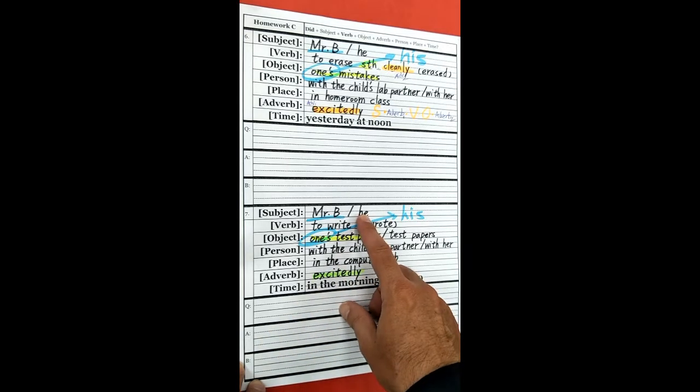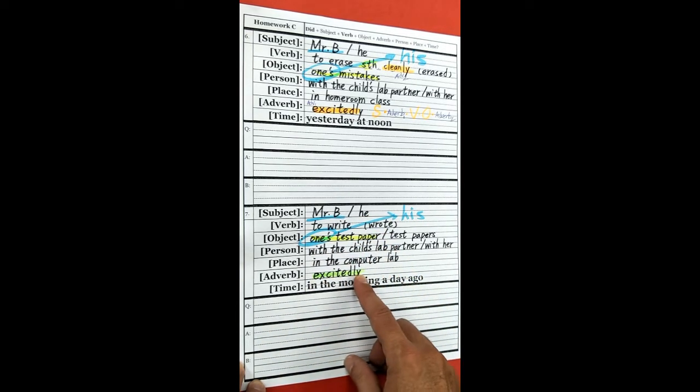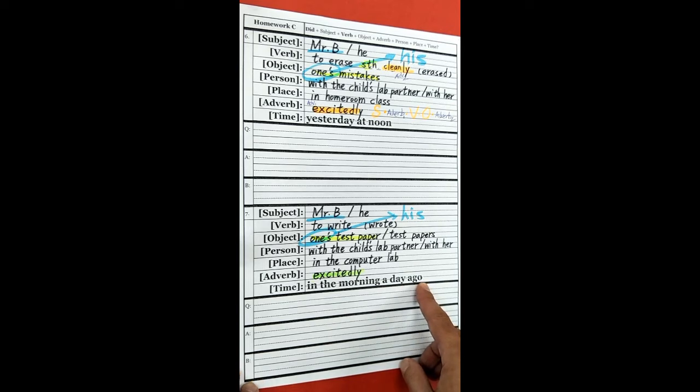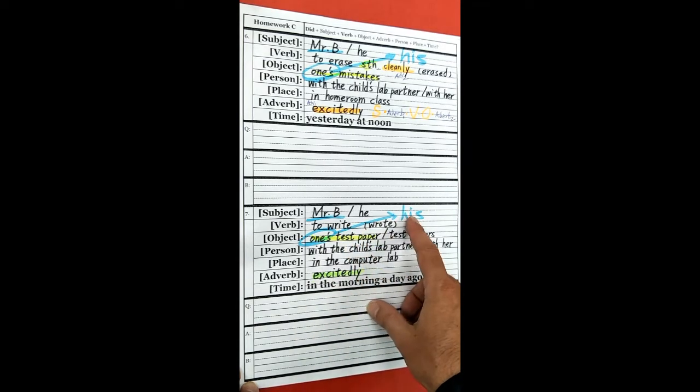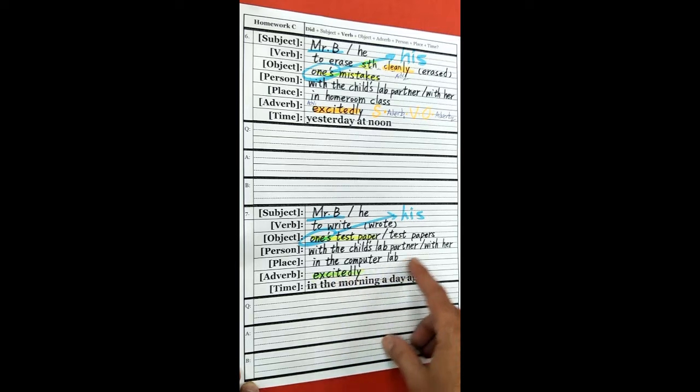Yes, he wrote his test paper excitedly with her in the computer lab in the morning a day ago. No, he didn't write his test paper excitedly with her in the computer lab in the morning a day ago.